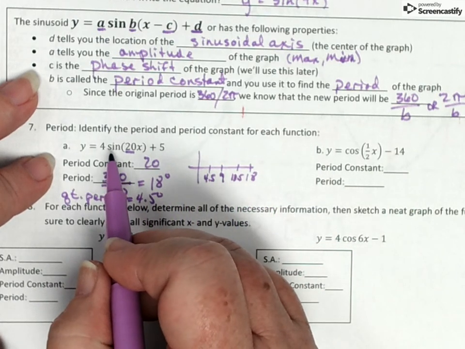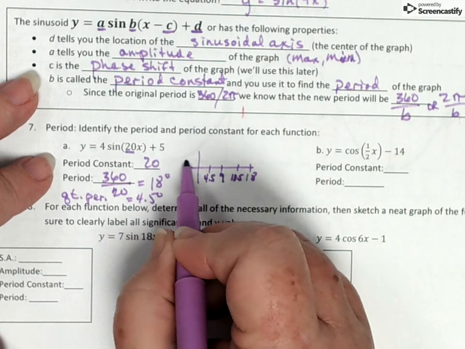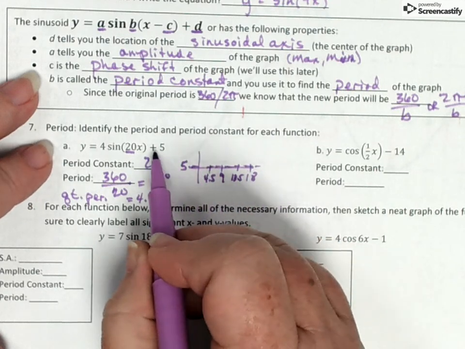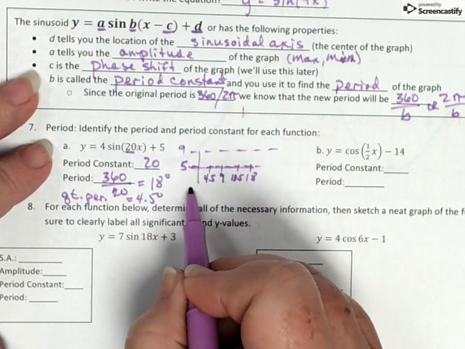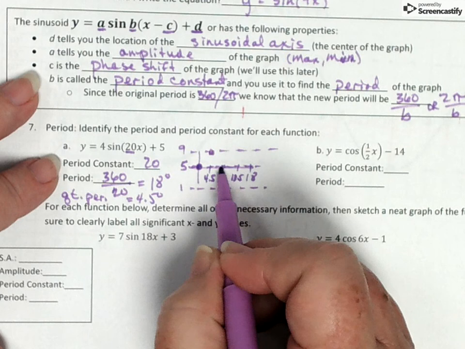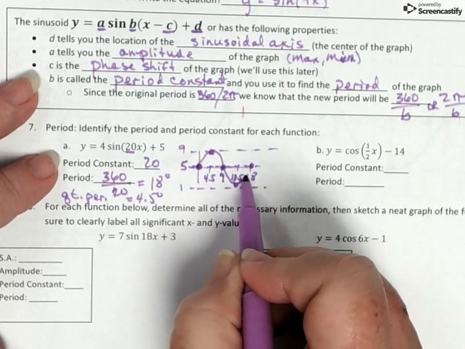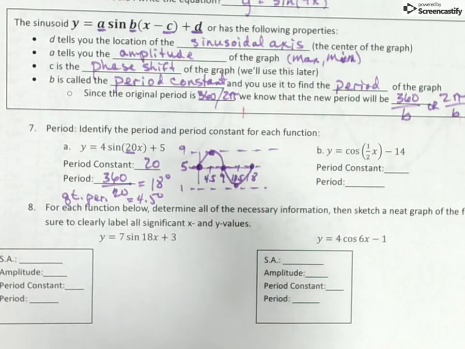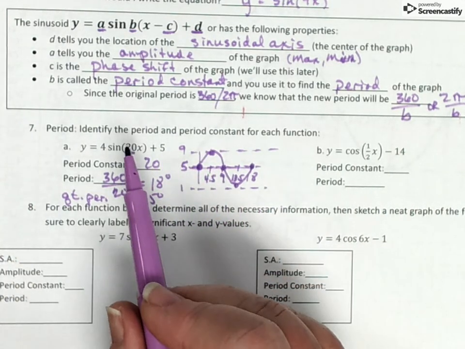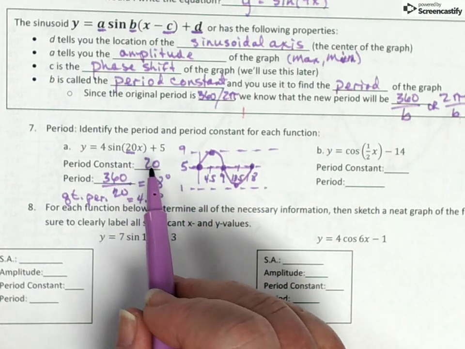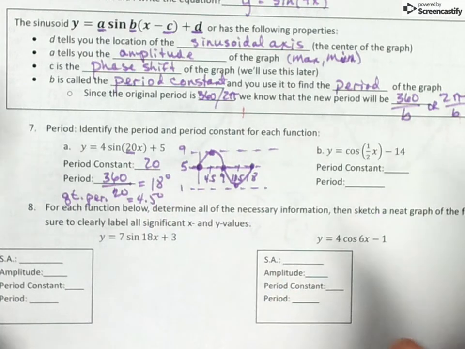I would still draw the graph the same way. I would use my sinusoidal axis, right here is 5. My maximum, and I'll make that dot dashed because it's not the axis, would be 4 higher than that at 9. My minimum would be 4 lower than that at 1. And I would graph sine: middle, high, middle, low, middle. The only difference is this point isn't 360 anymore. It's 18, 5. The graph has shrunk, and I could actually draw 20 cycles before getting to 360. So that period constant tells me how many cycles I could get in my circle.